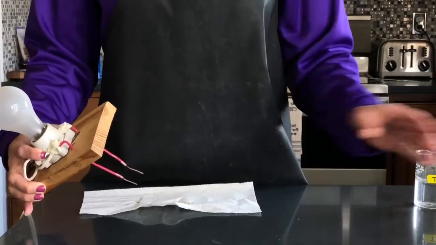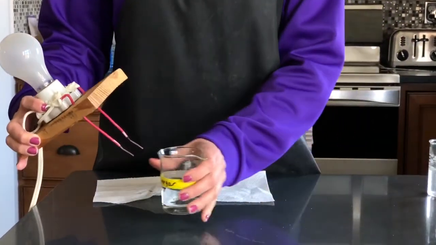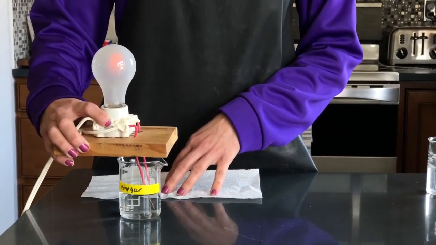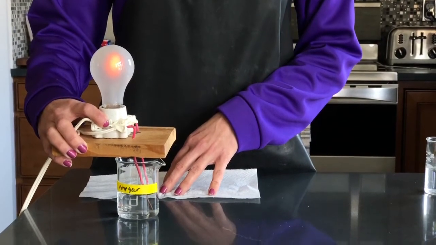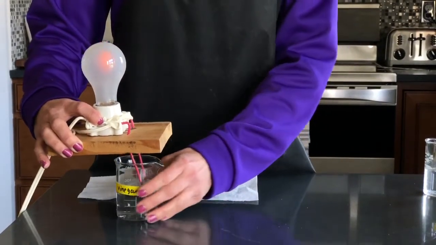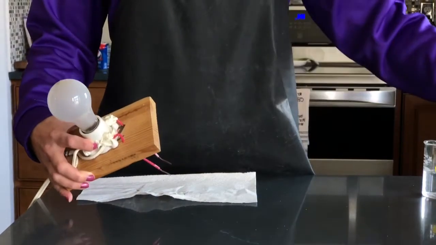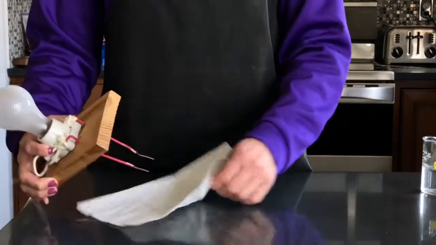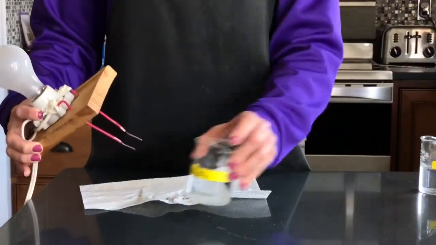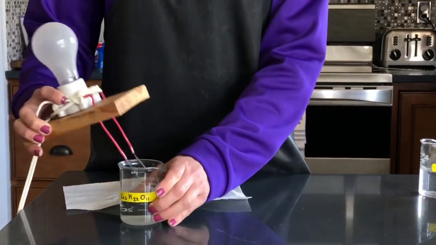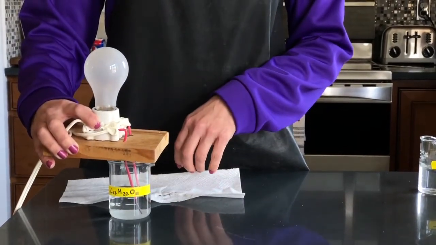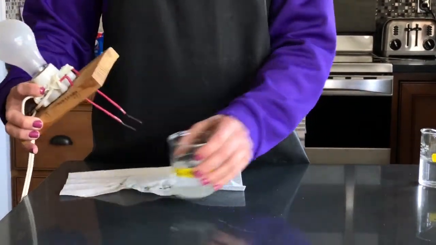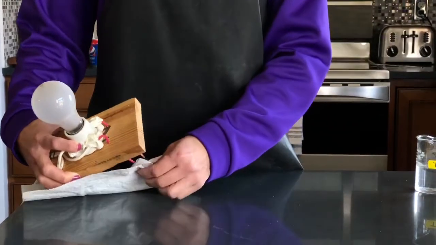The next substance we're going to test is vinegar. So you can see what's happening with the light bulb there and the vinegar solution. After vinegar, we have a sucrose solution, which is just basically sugar and water. So that's what happens with the sugar and the water.